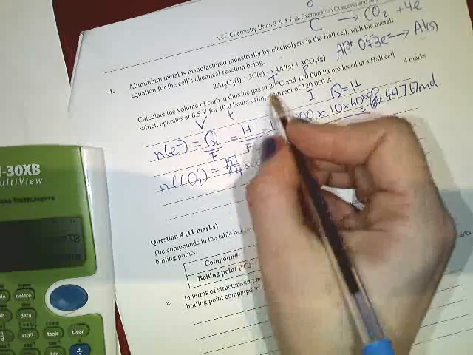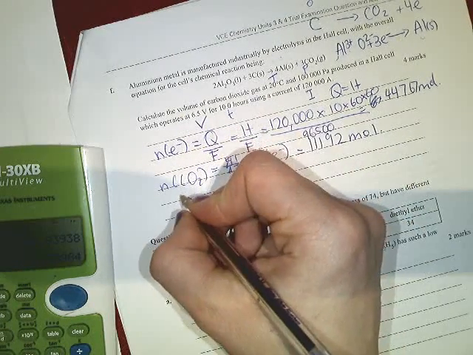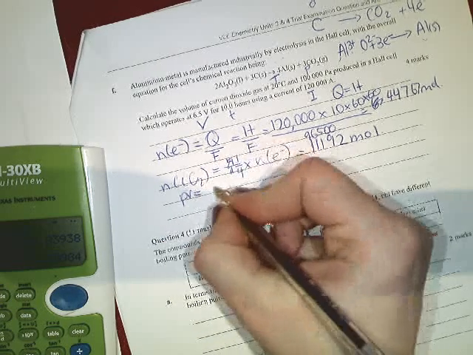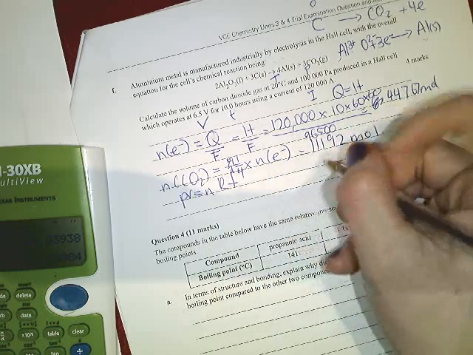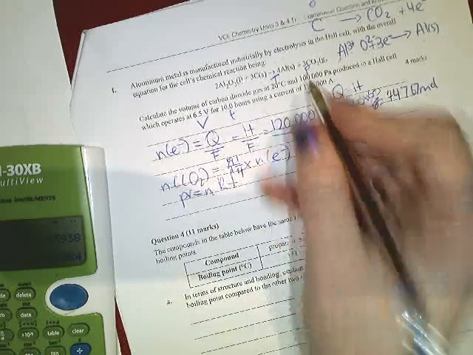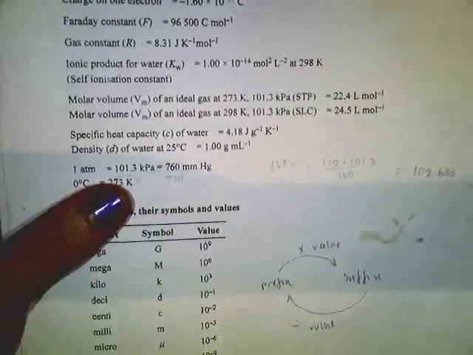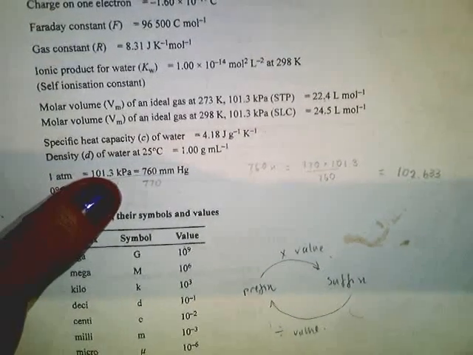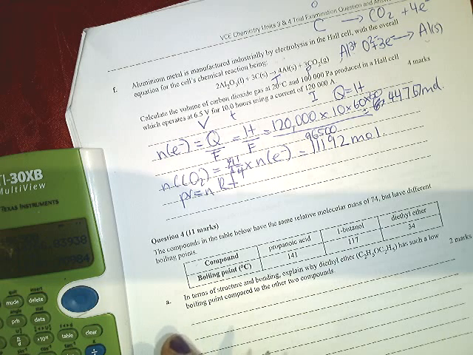Okay, and we need to calculate the volume. So basically we use PV equals nRT. Okay, and we have the pressure in pascals, just so they're annoying, but we can easily go back using our data book value. We need to go to kilopascals. So basically, we are dividing it by 1,000.